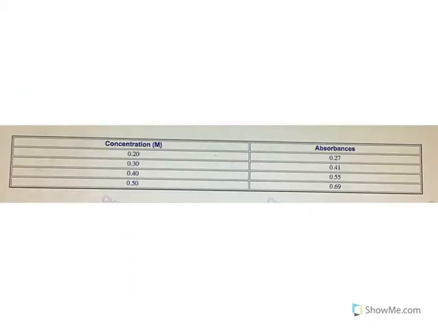So here we have some absorbance data. We have shined a light using a spectrophotometer through 4 different solutions with known concentrations, 0.2, 0.3, 0.4, and 0.5 molar, and we have their respective absorbances. So imagine we had an unknown solution, and we filled a cuvette with this solution, and we shined our spectrophotometer through it.